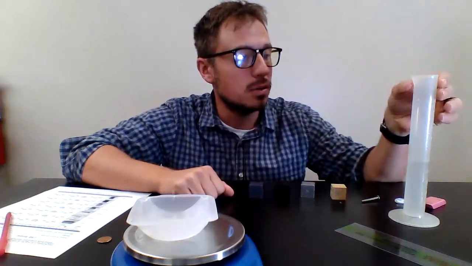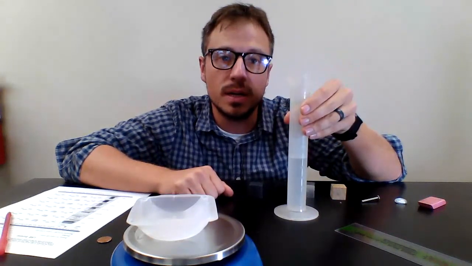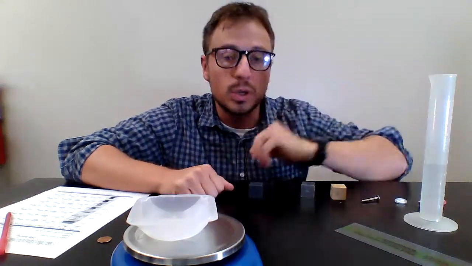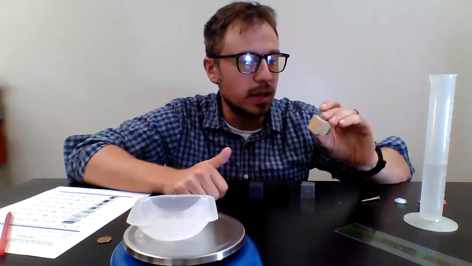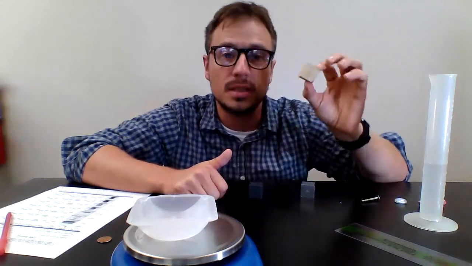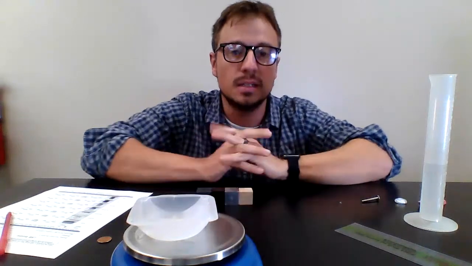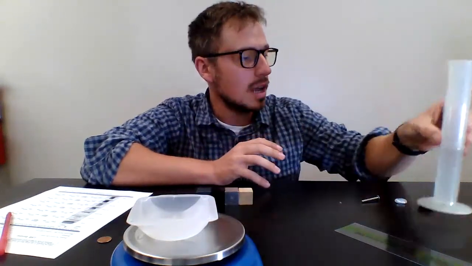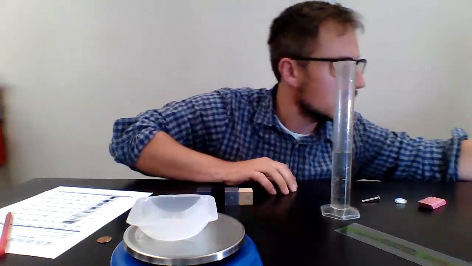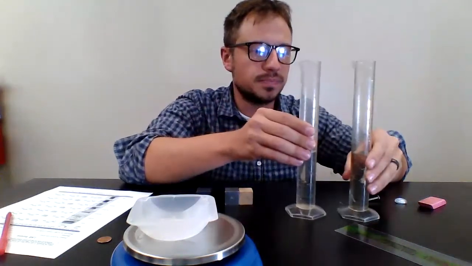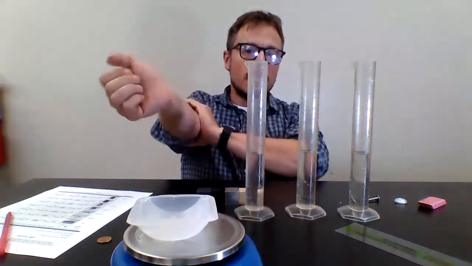Remember, there are two ways to find the volume. Number one, you can measure it with the graduated cylinder for those irregular objects, or you can calculate it by using equations. Now, we know the equations for the rectangular prism, which is what these are, so we'll go ahead and set those aside. I already have some graduated cylinders set out. These are all already measured at 50. So I have three irregular objects.